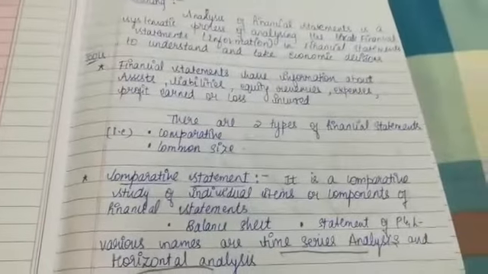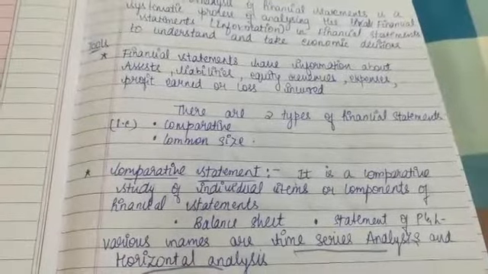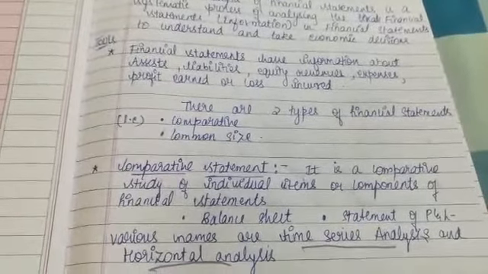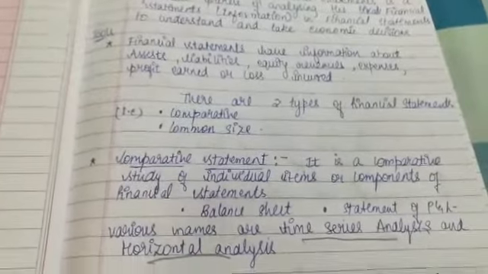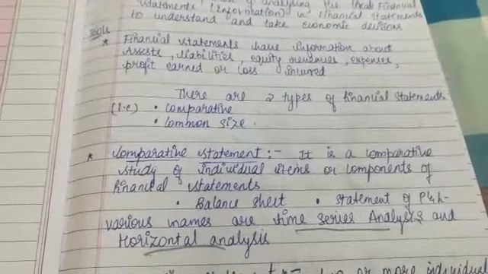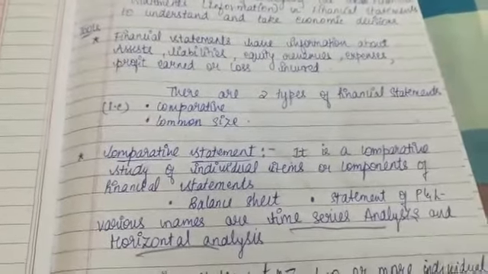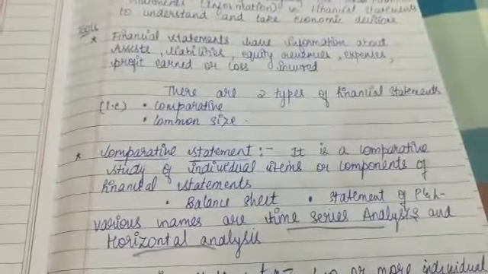So the comparative statement is a comparative study of individual items or components of financial statements. Comparative statement has balance sheet and statement of P&L. Various names are time series analysis and horizontal analysis. You need to know that this is the commonly asked question: what are the different names of comparative statement?